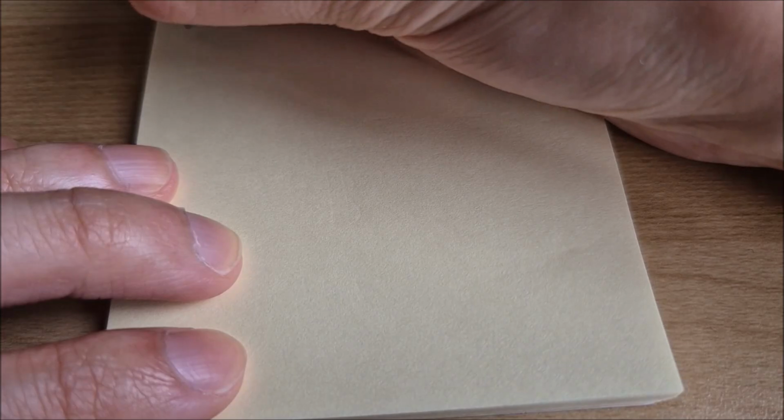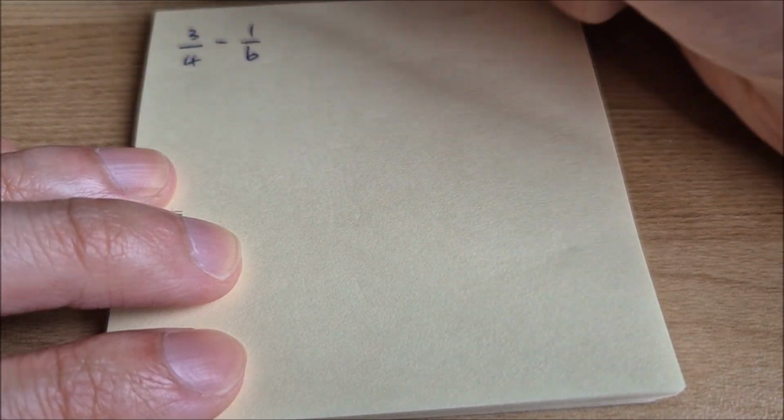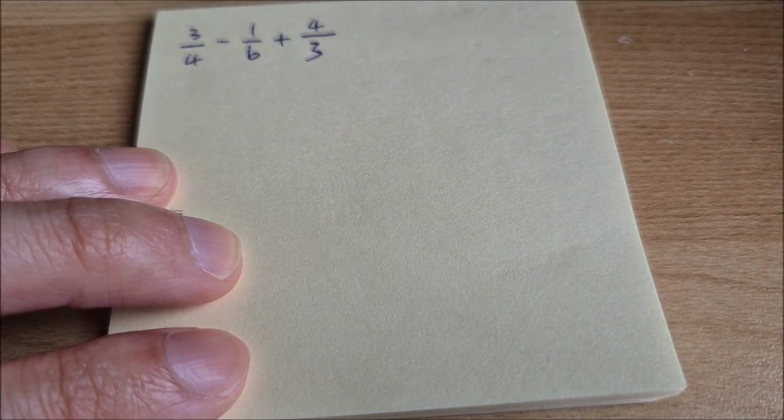Now it's important to note that the butterfly method only works when we have 2 fractions. But what if we have 3 fractions? So for example, say we have 3 over 4 minus 1 over 6 plus 4 over 3.